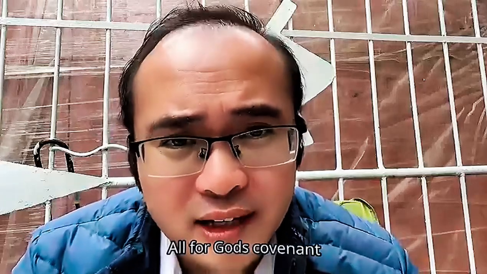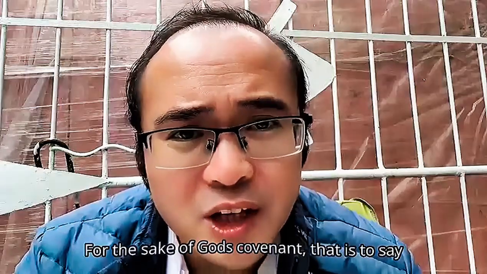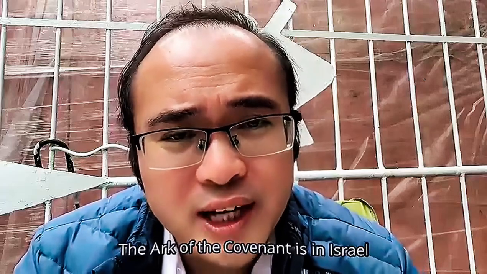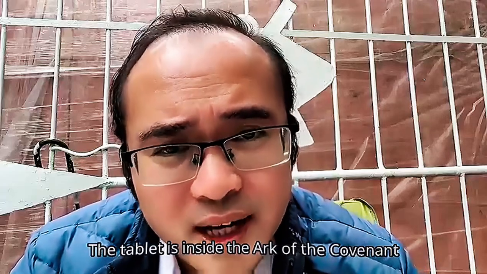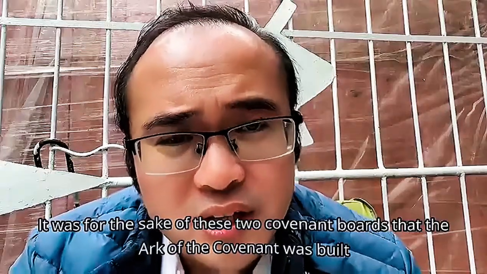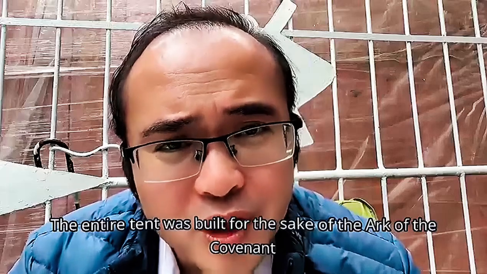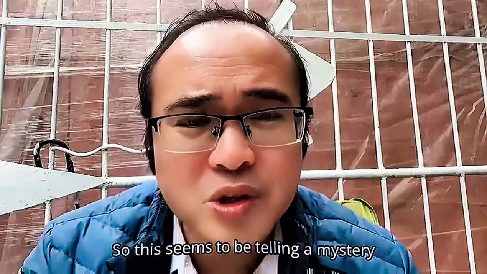All of it is for God's covenant. For the sake of God's covenant, that is to say, the Israelites received God's covenant. The Ark of the Covenant is in Israel, and the tablets are inside the Ark of the Covenant. It was for the sake of these two covenant tablets that the Ark was built. The entire tent was built for the sake of the Ark of the Covenant, with the golden lampstand, the platform, and the golden table. So all of this seems to be telling a mystery.